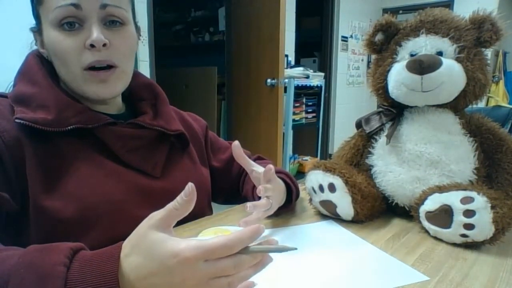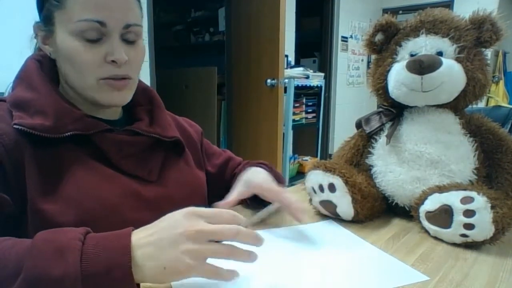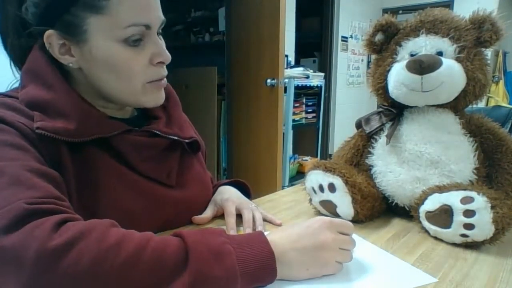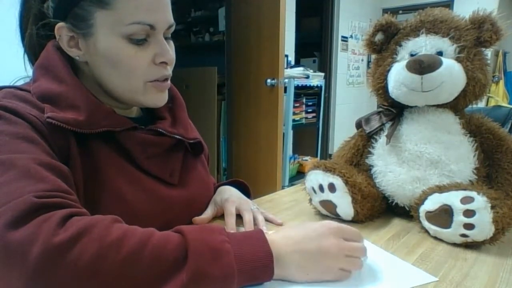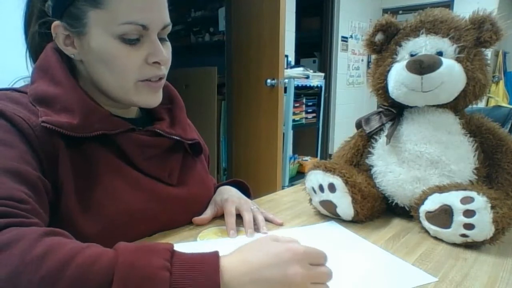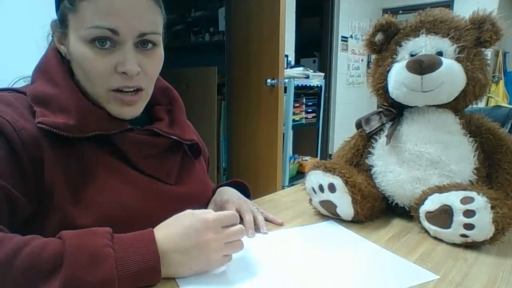All right, so let's get started. So once you have your animal, remember we're breaking it up into basic shapes and we don't want to draw too small. So try and fill your paper up the best you can. So I'm going to start with the head. And you can draw many, many different lines. So it's basically what we're going to end up doing is sketching it out.